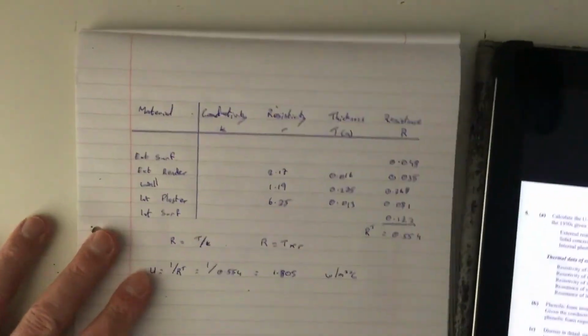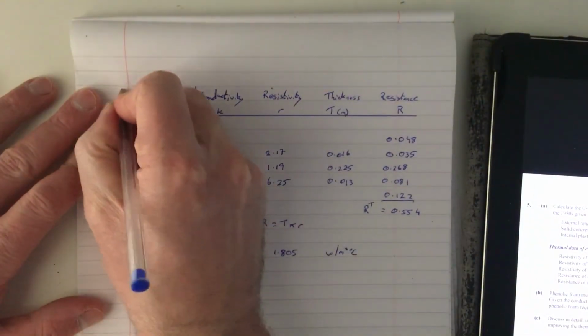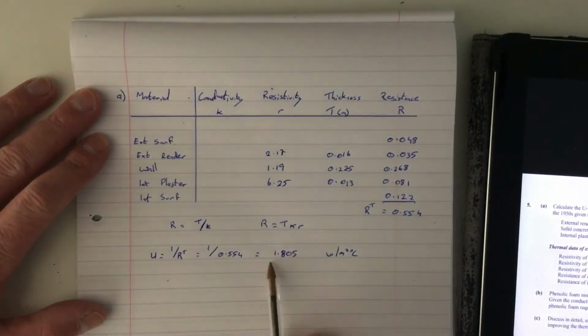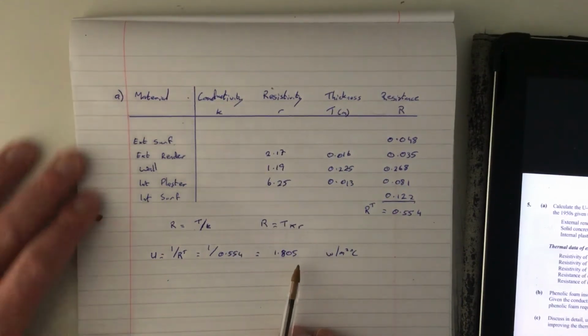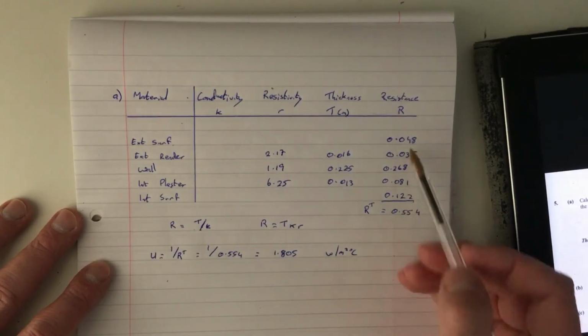So I know from part A of this question that I have a U value of 1.805. And now I'm going to put insulation onto the wall, and I'm going to try and bring that U value from 1.805 the whole way to 0.27. So we're kind of going to work in reverse through this.